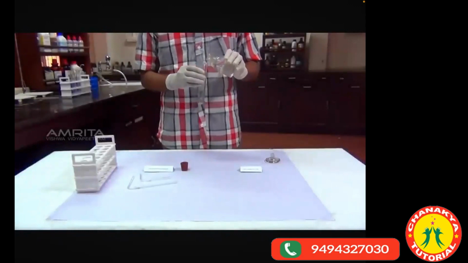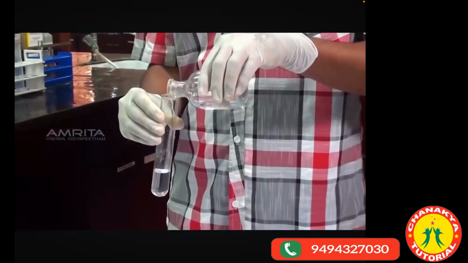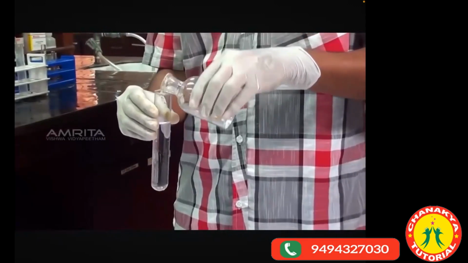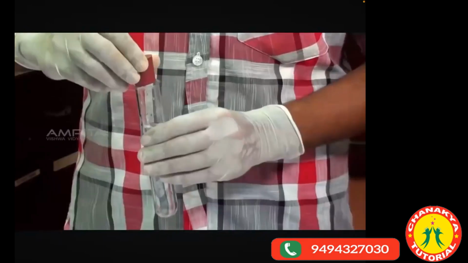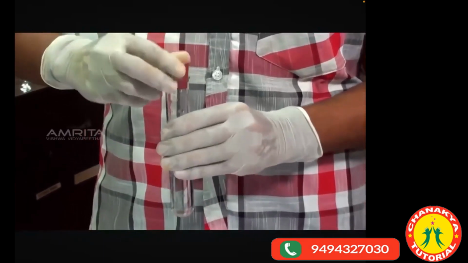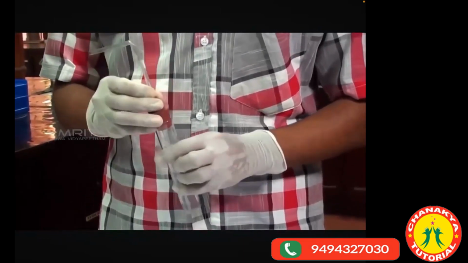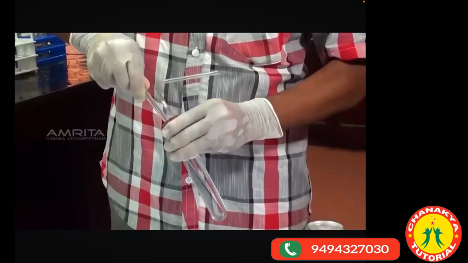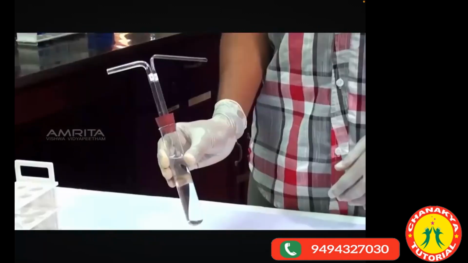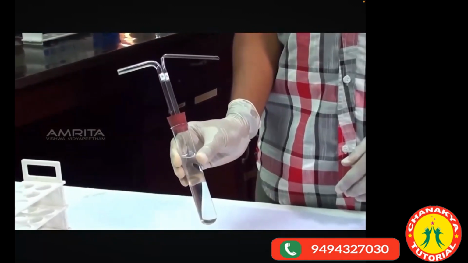Pour freshly prepared lime water into the boiling tube so that it is 3/4 full. Take a cork with 2 holes and fix it into the mouth of the boiling tube. Insert the glass tubes, let us name them A and B, into the boiling tube through the cork so that the end of glass tube A dips in the lime water.